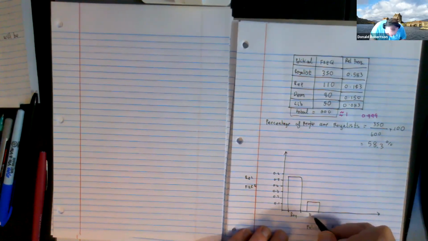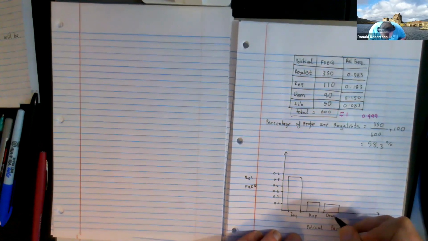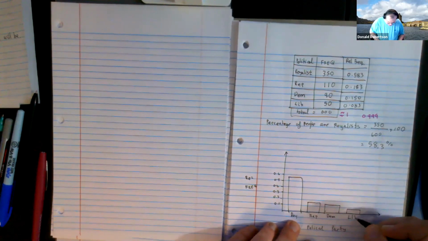And I guess I should have royalists, Republicans, leave a little space. Democrats about 0.15, not much difference, they're about there. And the poor libertarians, they're about here. And you've basically got your bar chart.